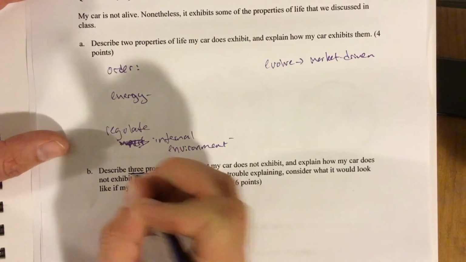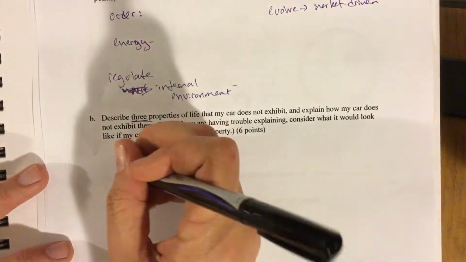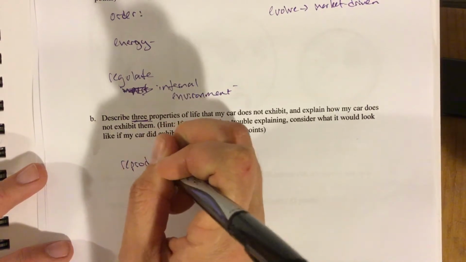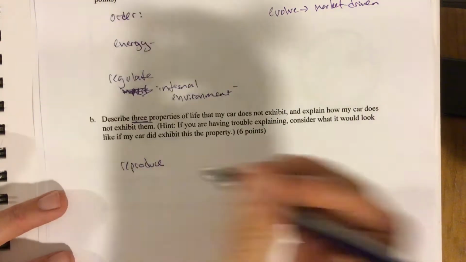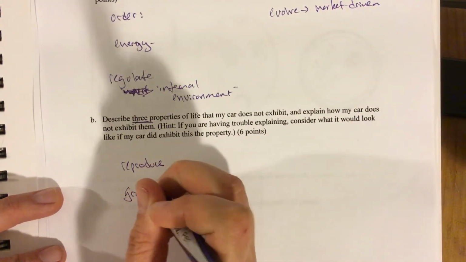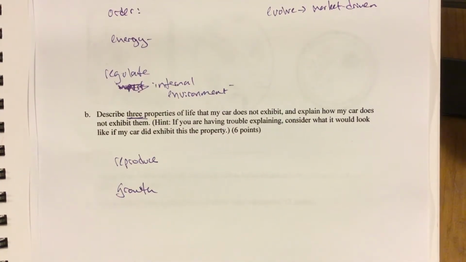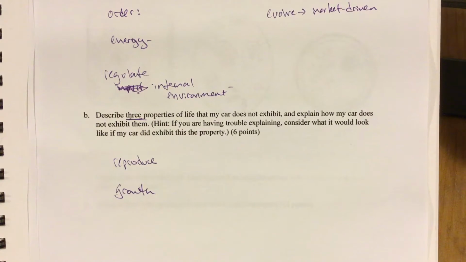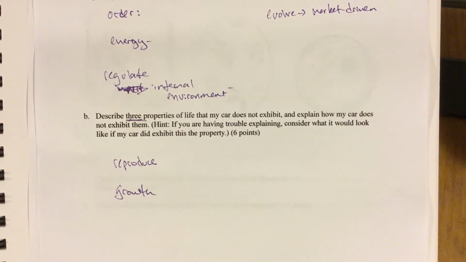For this one, you had to give 3 properties. This one, you only had to give 2. And so the most obvious one was that cars don't reproduce. Cars don't make baby cars. That would be weird. Another one we usually saw was, cars don't grow. Someone put a good example. That would be kind of awful to buy a new car and then in 4 years, buy a sedan and then in 4 years you have a minivan. It's not really what you signed up for.